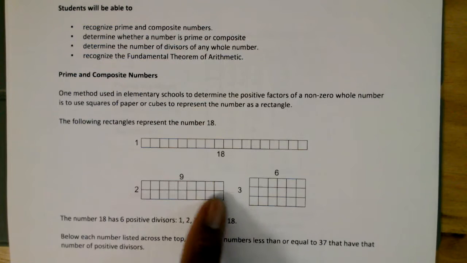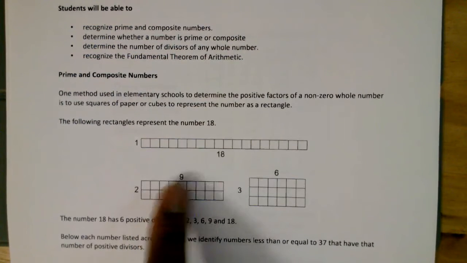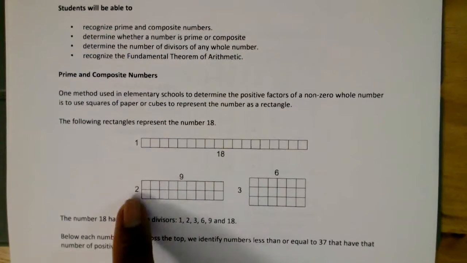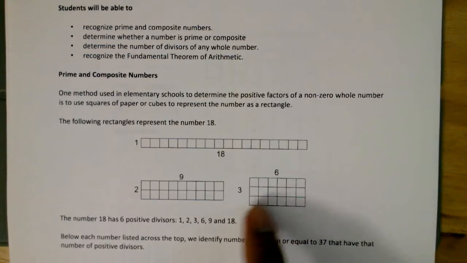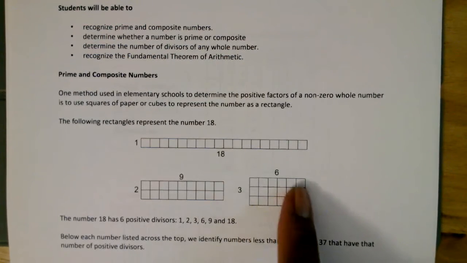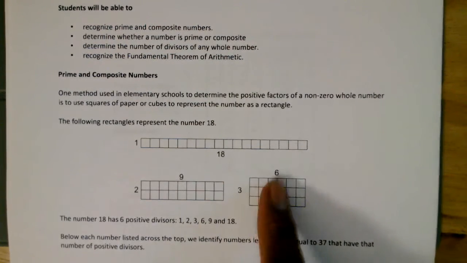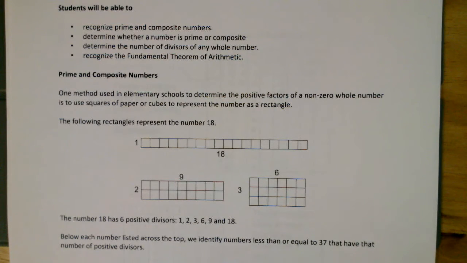Or 2 rows with 9 squares in each row. That would be 2 times 9. Or 3 rows with 6 squares in each row. That would be 3 times 6. So the number 18 has 6 positive divisors: 1, 2, 3, 6, 9, and 18.